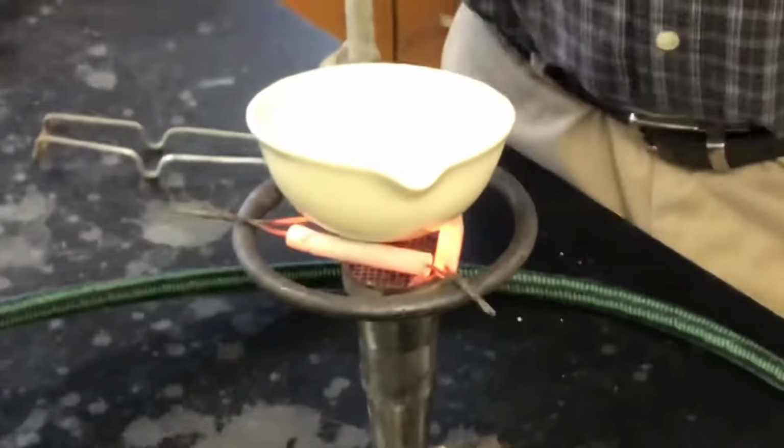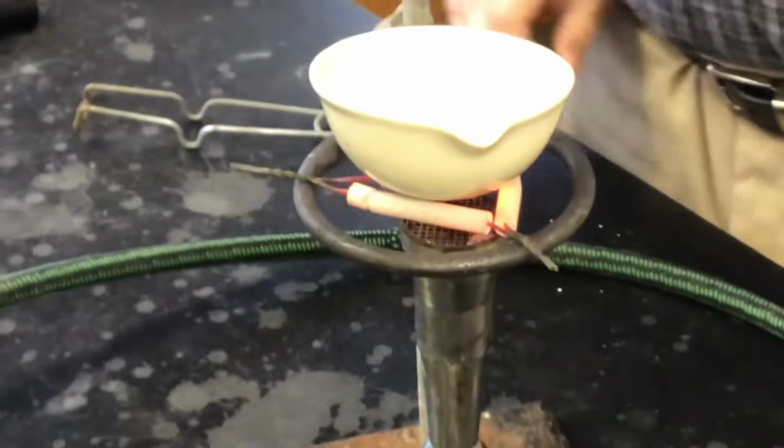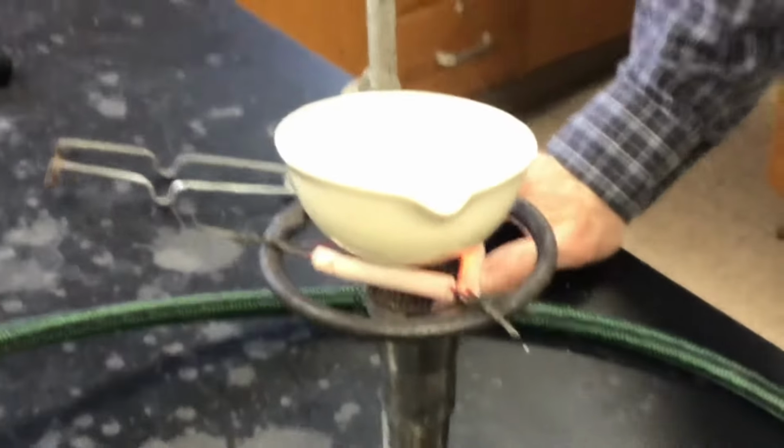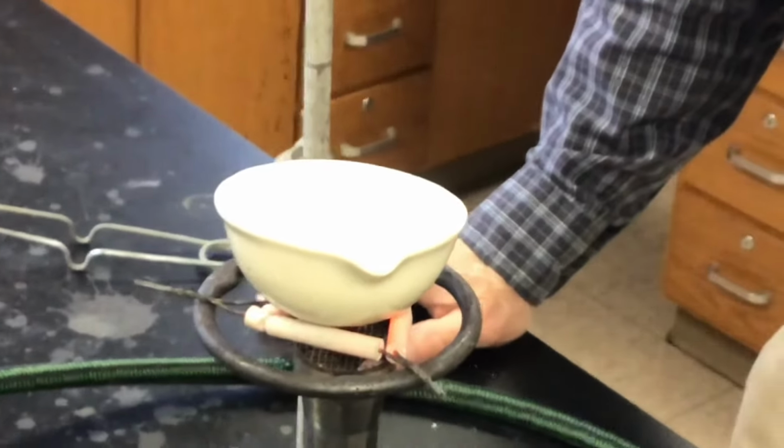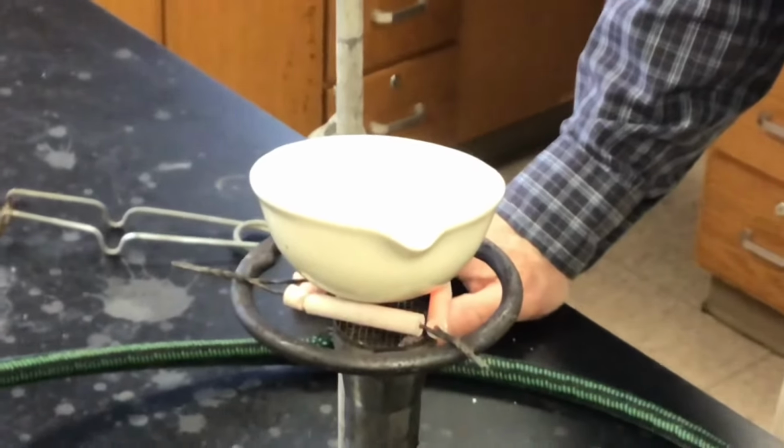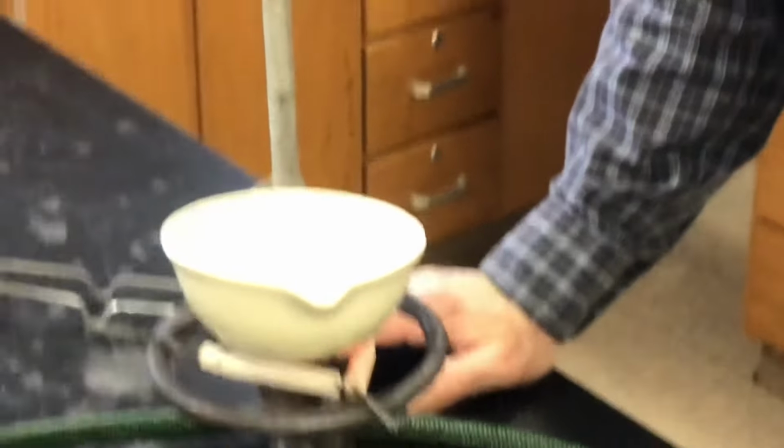Yep. Now we're going to have to let it cool. We can't just take it off and put it on the balance immediately. Yeah, Mr. Hevel is tough, but I don't think I'm going to ask him to grab onto that dish now. We'll let it cool down and get back to you.